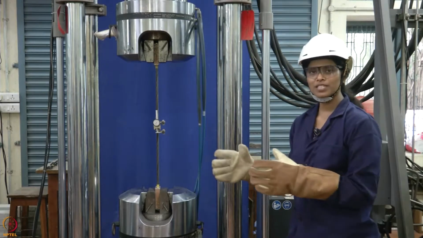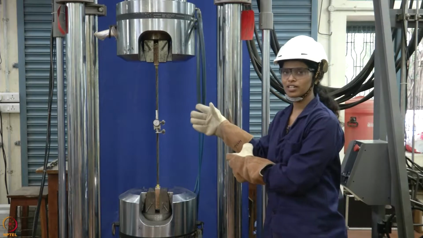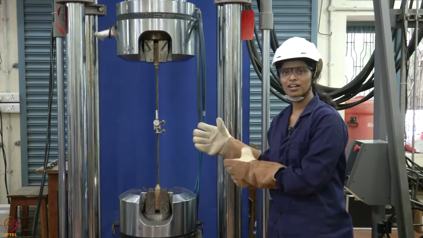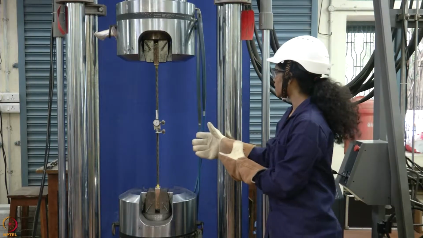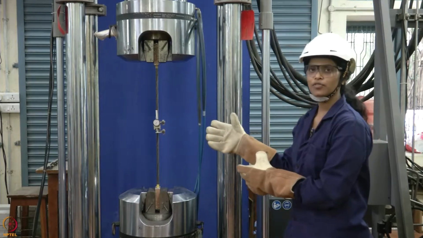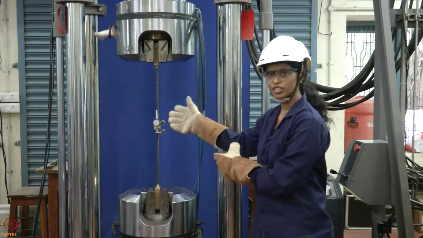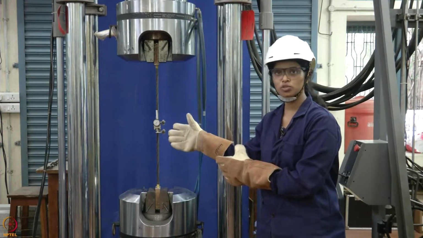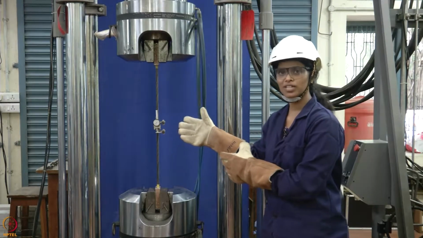So, now we have prepared the specimen, and the specimens are set and fixed on the tension machine, and we have applied an initial preload to make the strand straight. Once that is done, we have placed the dial gauge at the center of the strand and measured the gauge length of the dial gauge to get the strain during the testing.